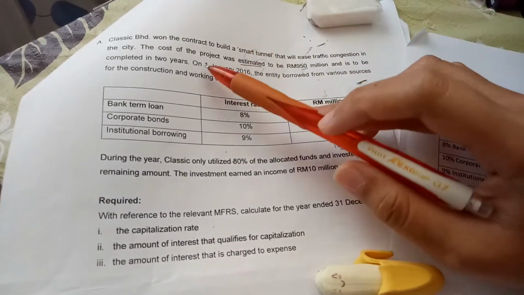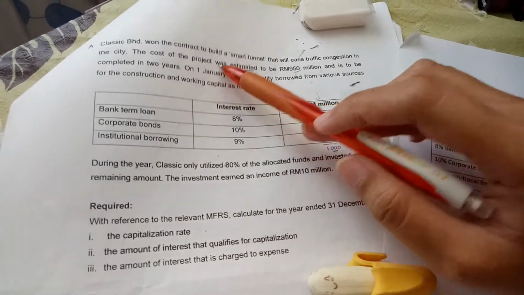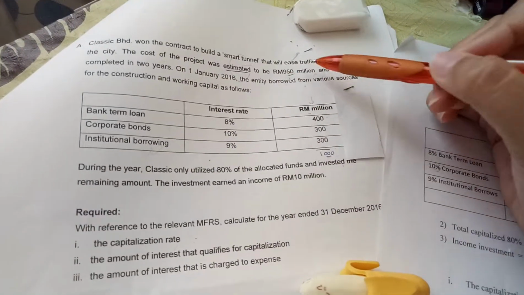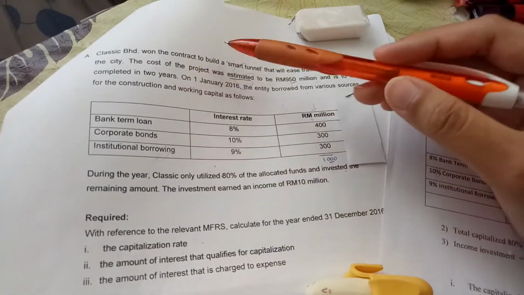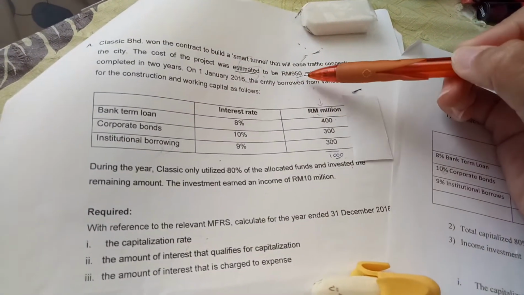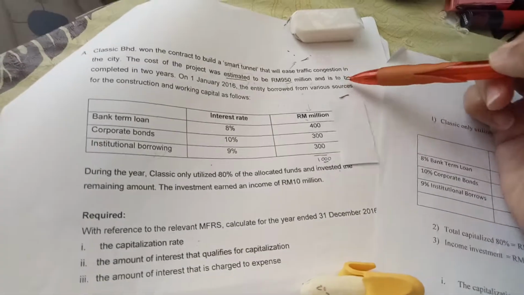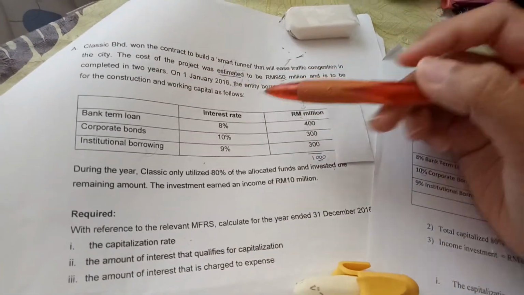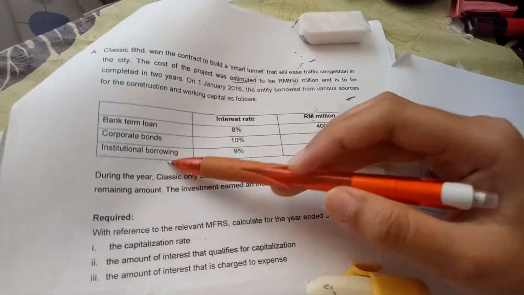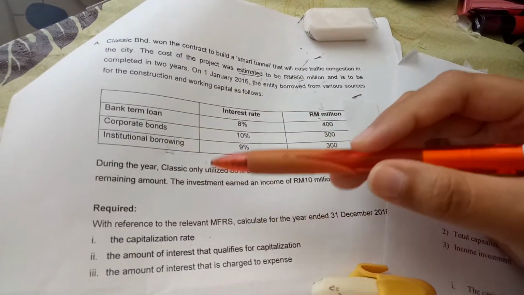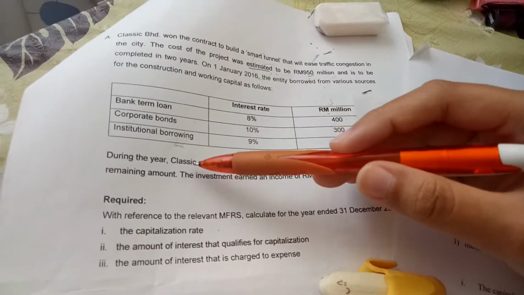For the question, they said that Classic won the contract to build a smart tunnel that will ease traffic congestion in the city. The cost of the project was estimated to be 950 million and is to be completed in 2 years. So on 1 January 2016, this is the amount the entity borrowed from the resources for the construction.